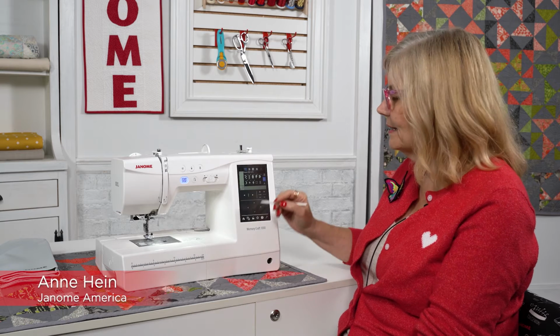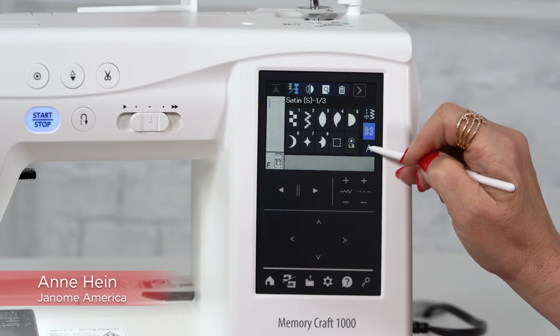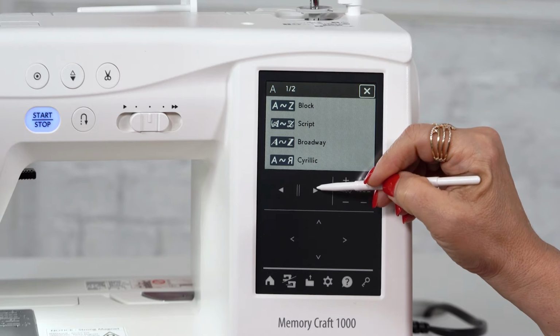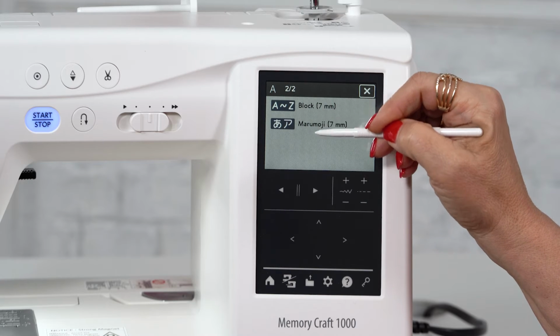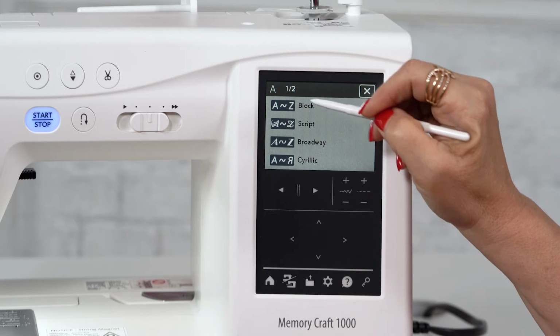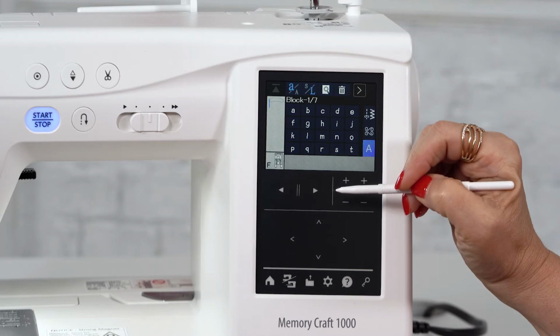Let's take a look at lettering. I'm going to select the letter tab. We have different fonts in here and a second page with two fonts that are called a 7mm. I'll come back to that. I'm going to open up the first block font.